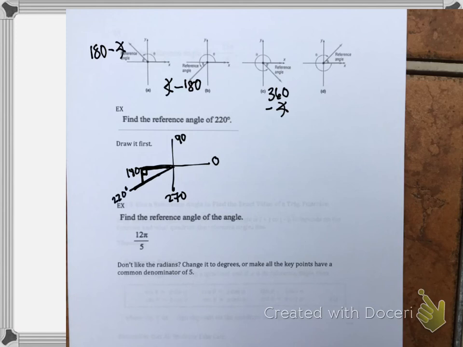So how do I find what the reference angle is? I take 220 minus 180. Why? Because that's the x-axis and because I'm in quadrant 3. So when I do that, I get 40 degrees. That's a reference angle. Reference angles are acute angles. Always use the x-axis.